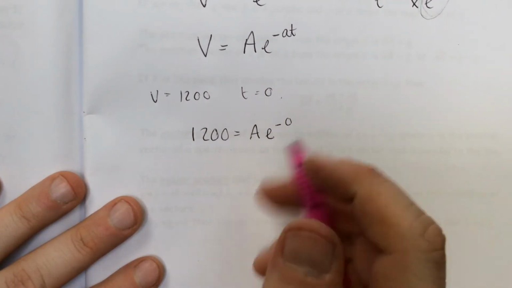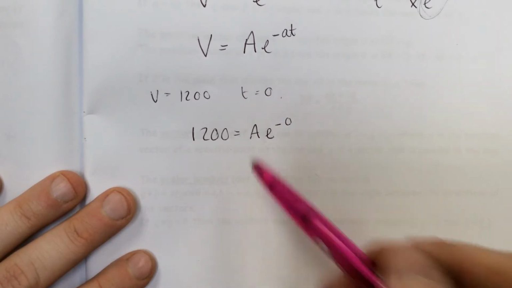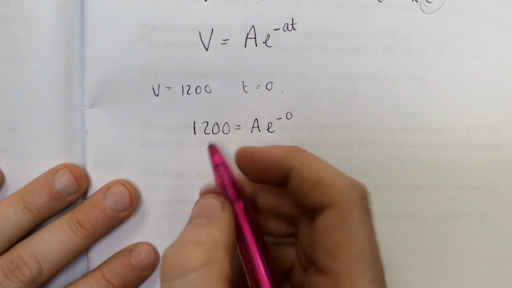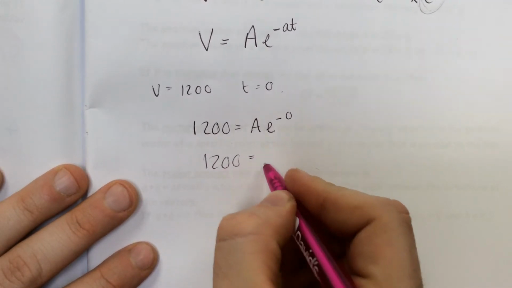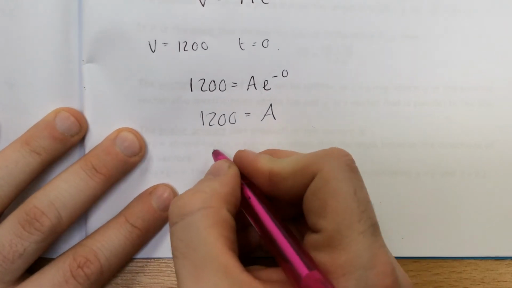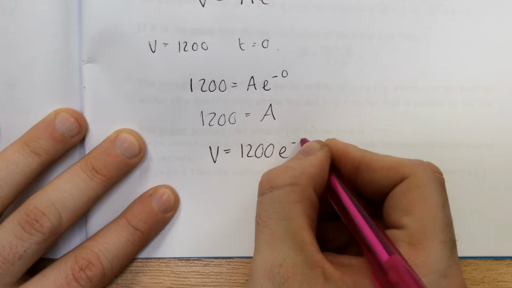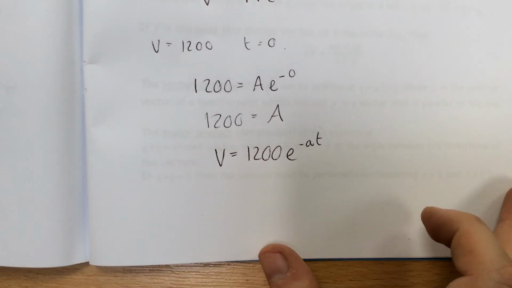What's anything to the power of 0? 1. So this is going to be 1, and then we're going to find out that 1200 is equal to A. So then we can just rewrite that as v equals 1200 e to the power of minus at.